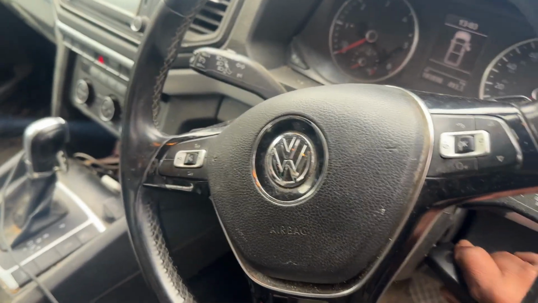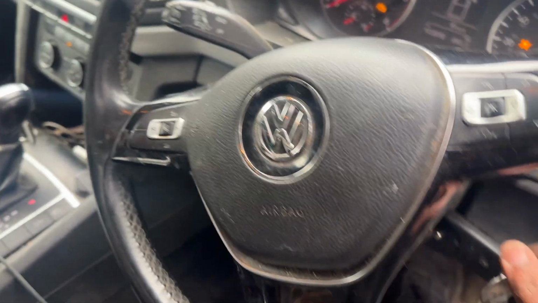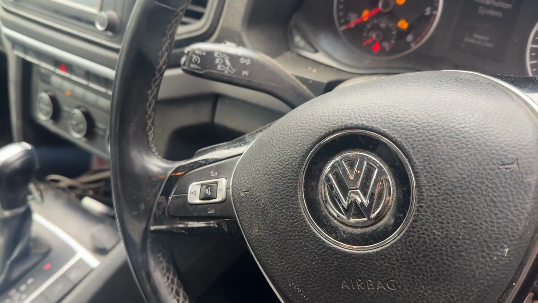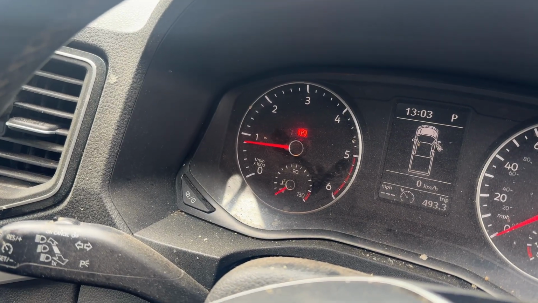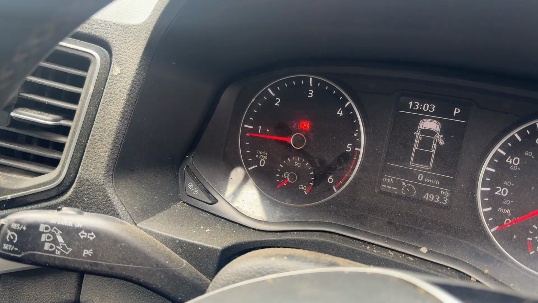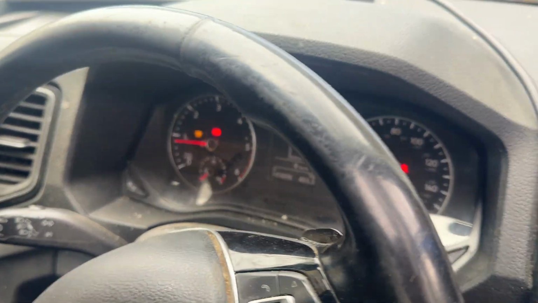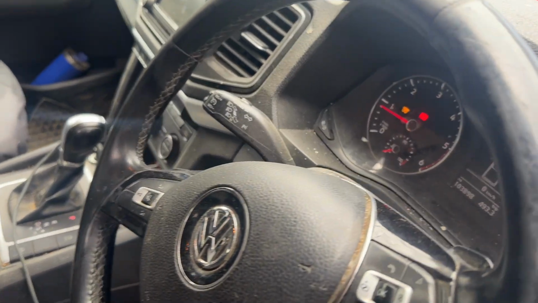This is a 2018 VW Amarok. Basically, have a look. The customer is saying the engine light is on, the coil light was flashing, and the engine light is on. However, now I can't see any engine warning light there. But with this kind of problem, it's very difficult to say what's going on.